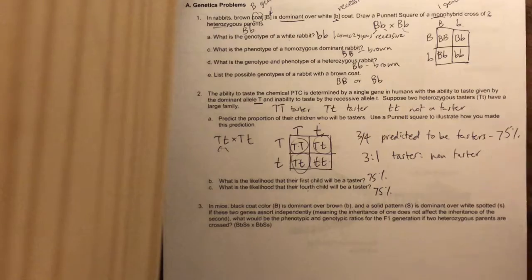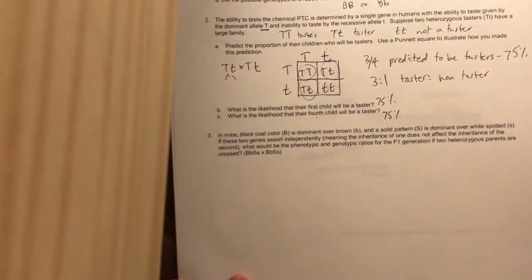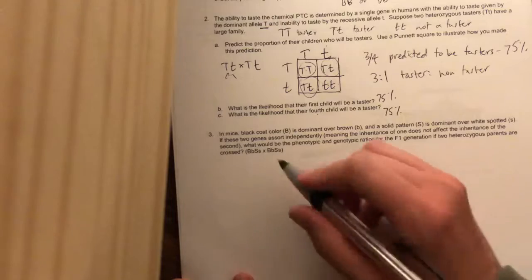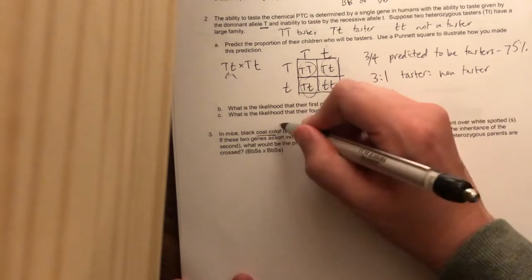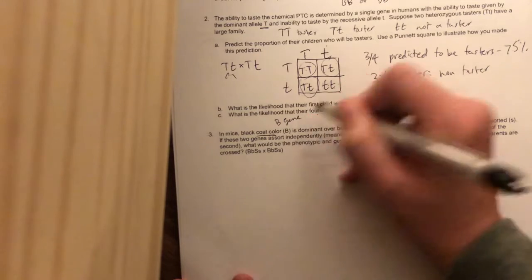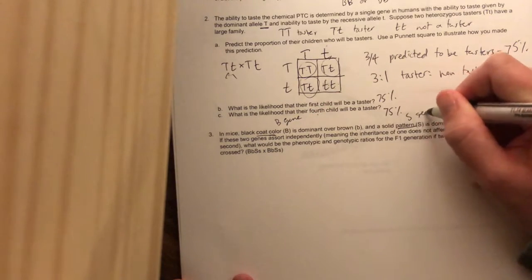So that's simple dominance. We're going to move on to the next question, which is also simple dominance, but we are looking at 2 genes at once. So we're looking at the coat color trait, which is the B gene. We're also looking at the pattern trait, which is the S gene.